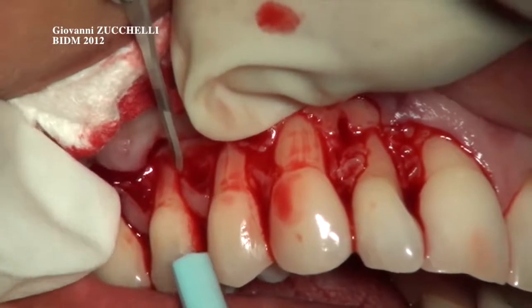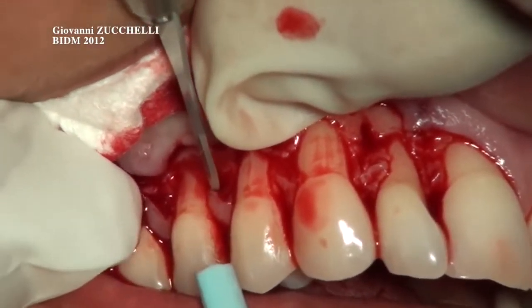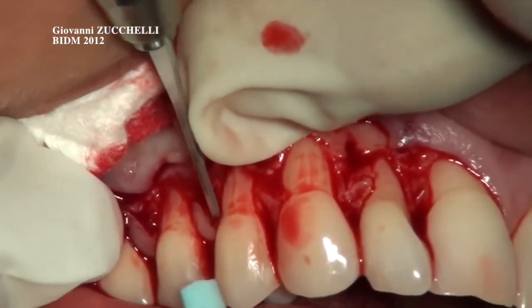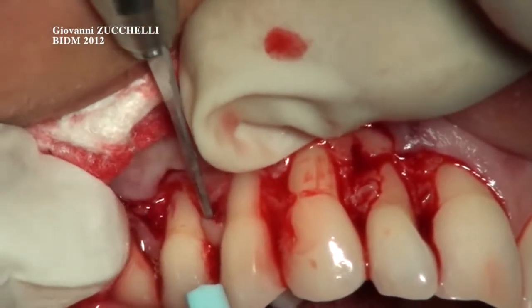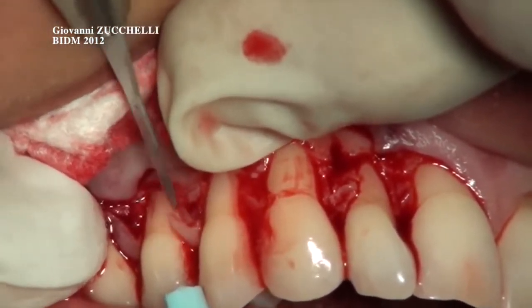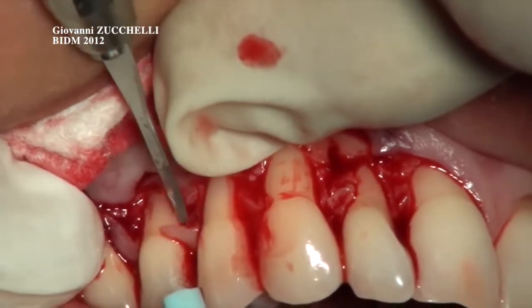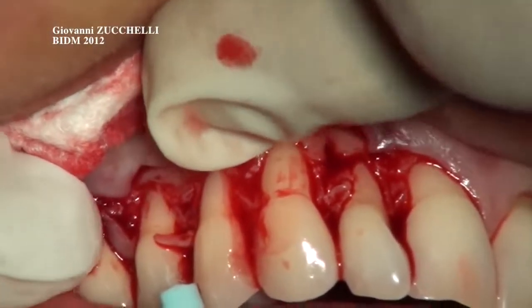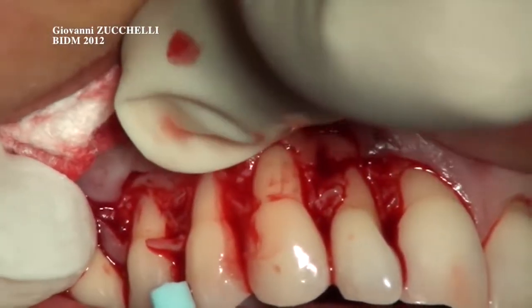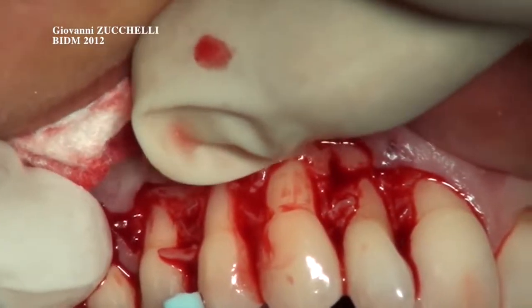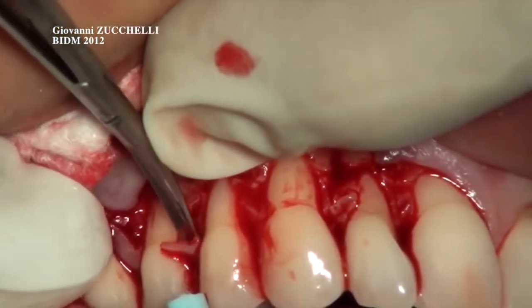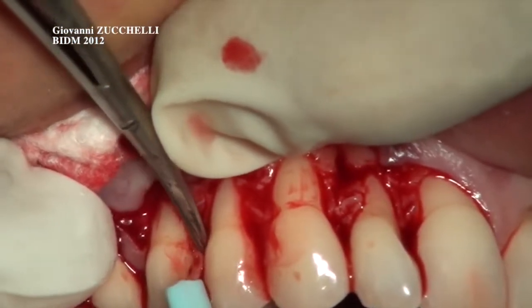I follow the first incision sign. This epithelium now is ready to be removed with a small scissor by following the same line.